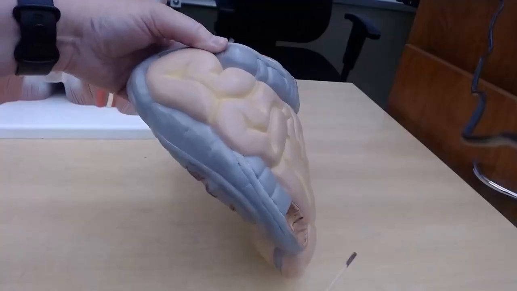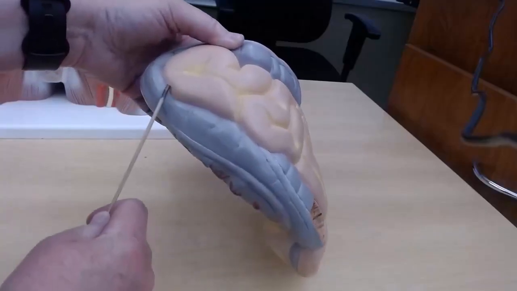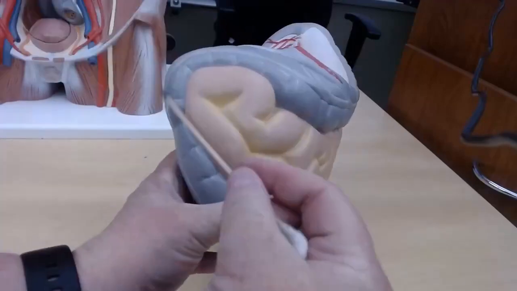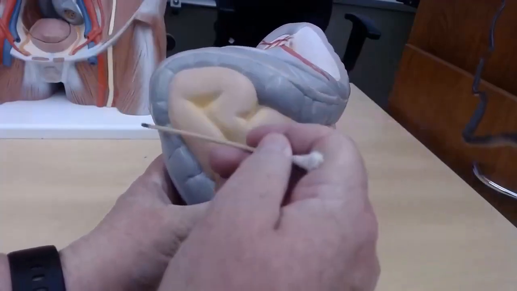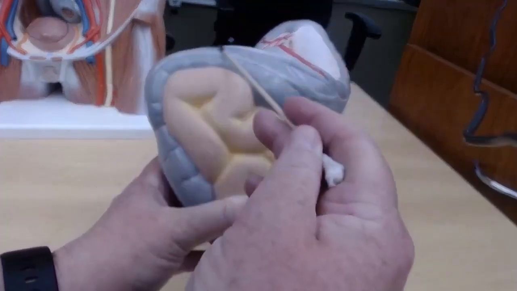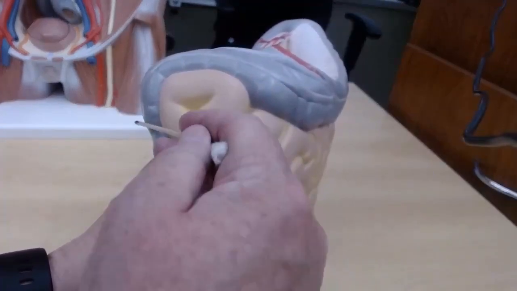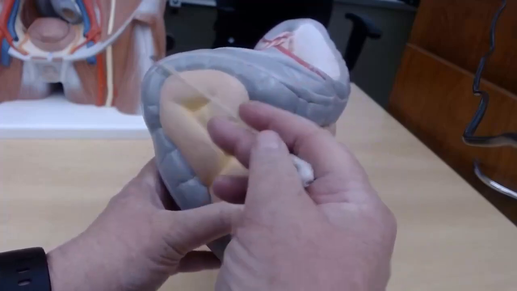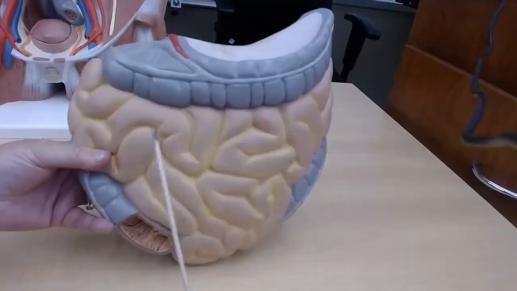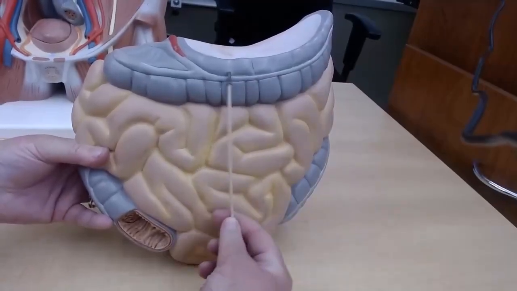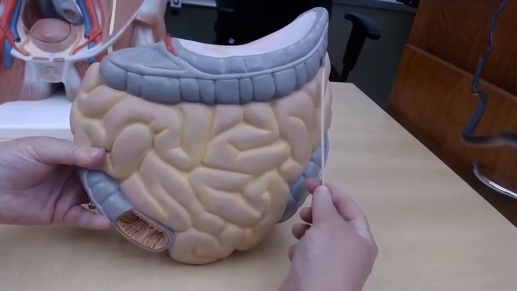Okay, after the cecum, we get to the ascending colon. Once I get about here, at this point, I'm close to the liver. They actually call this bend the hepatic flexure because of this bend. And this portion here is the transverse colon.